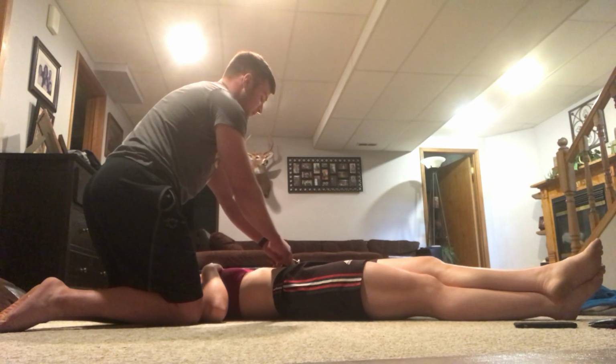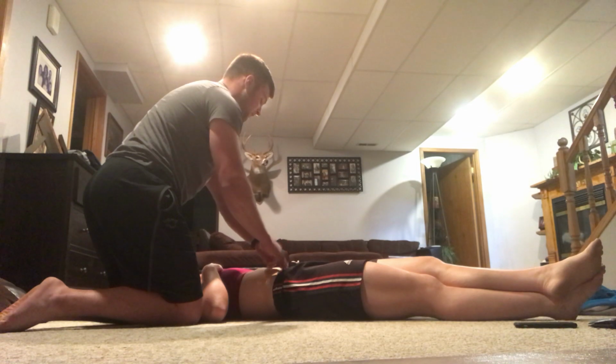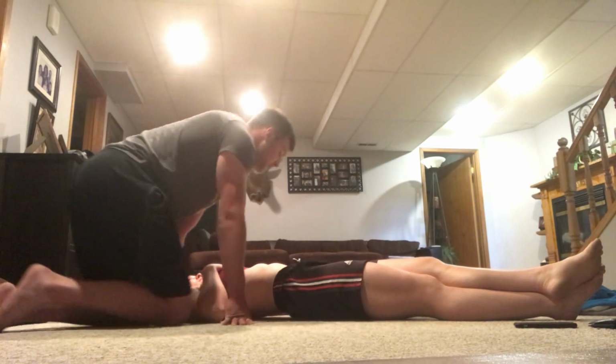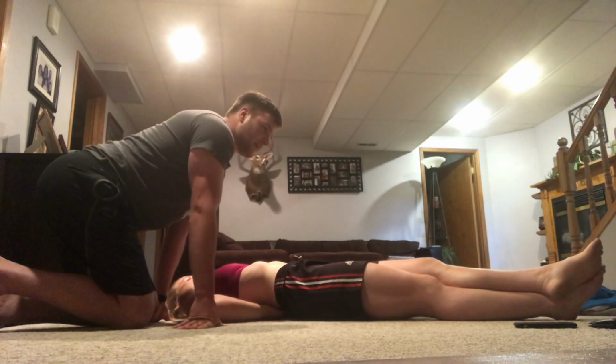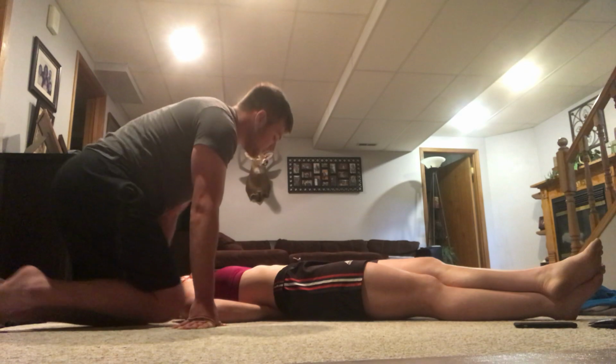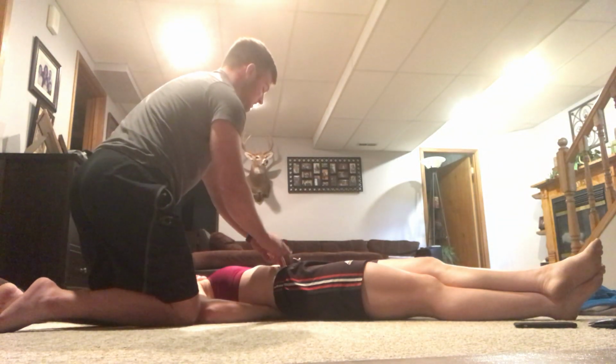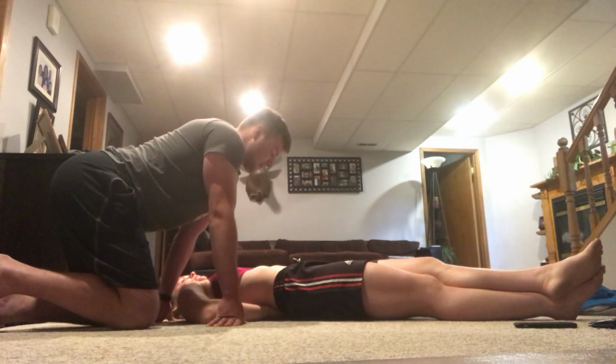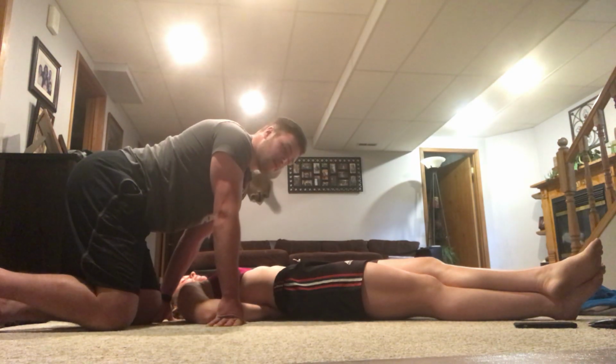Over here, you just want to feel in between the muscles. It should be more of a high-pitched sound in between the muscles there. So, that is the assessment of the abdominals.